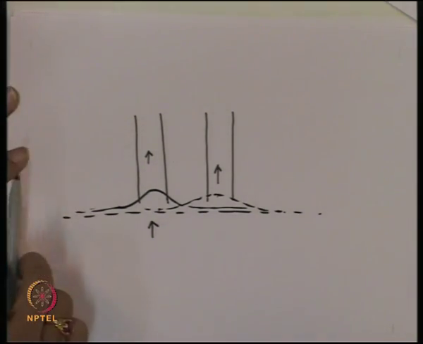So, we find something interesting now, that if you bring the two optical channels in the vicinity of each other, you can have an exchange of power from one channel waveguide to another waveguide.